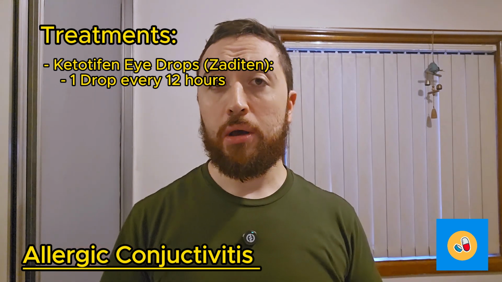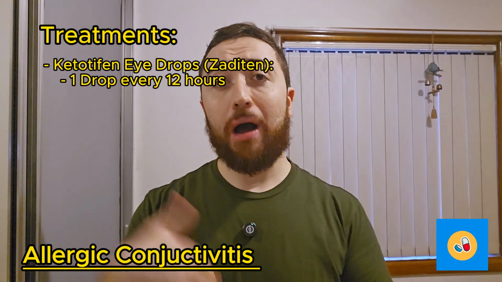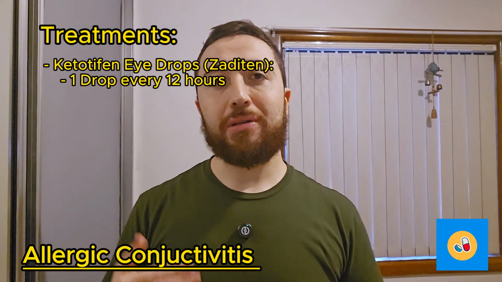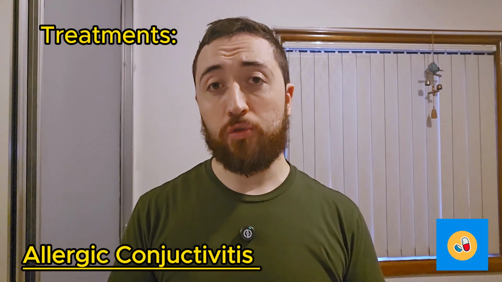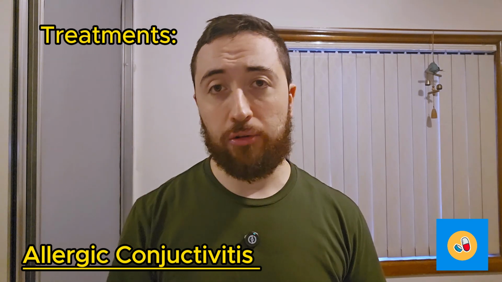So it's one drop in the morning, one drop at night for about 5 to 6 days, and it should clear up. There are plenty of other eye drops out there, such as naphazoline or any sort of decongestant allergy eye drop that you can also use. I just prefer ketotifen because of the ease of use, with just twice daily dosing.